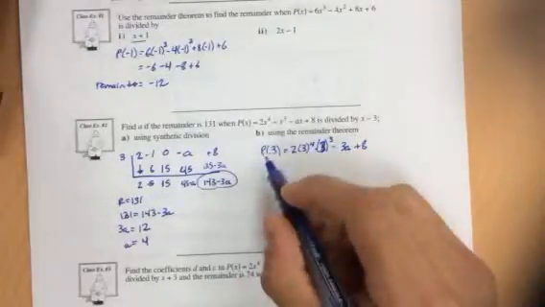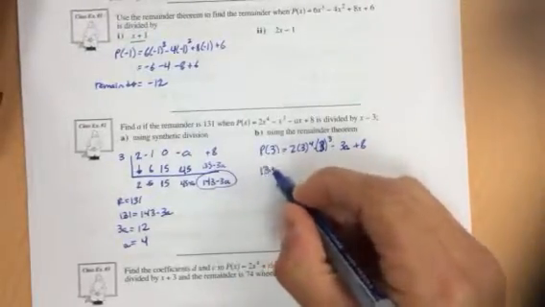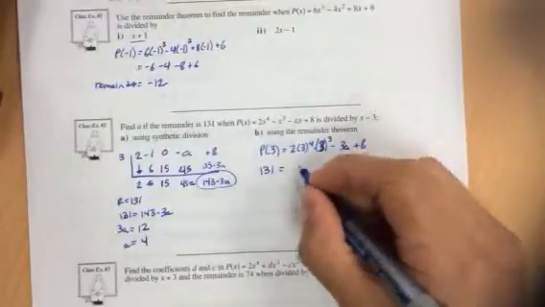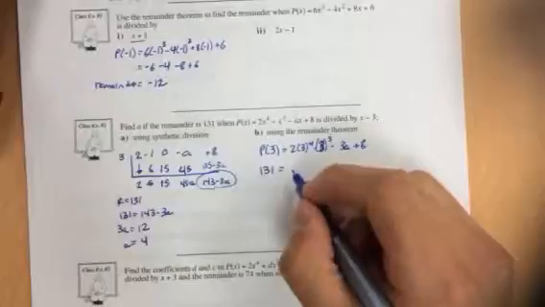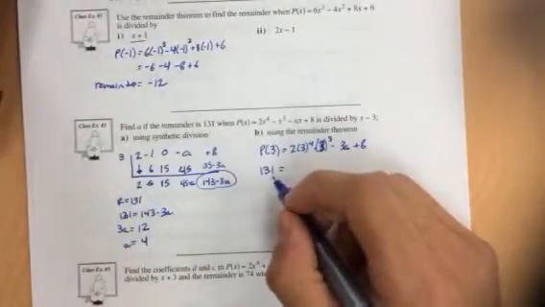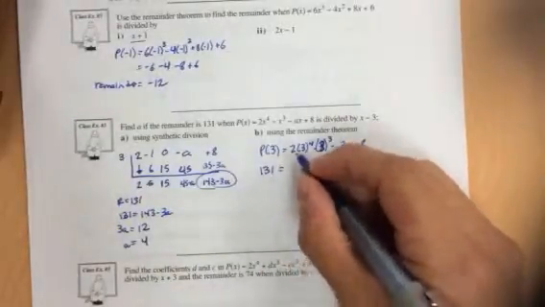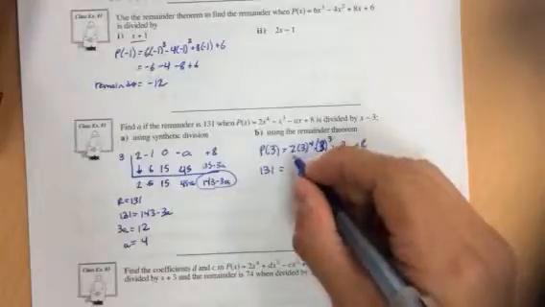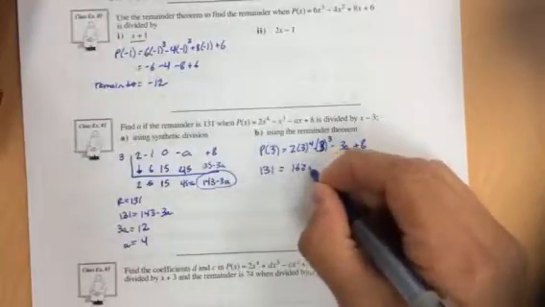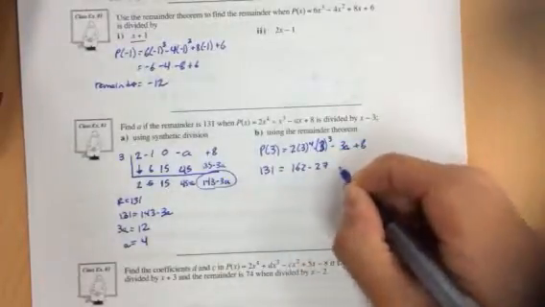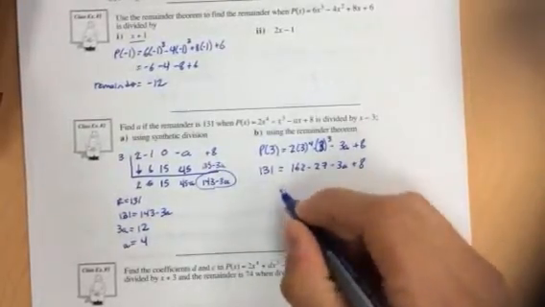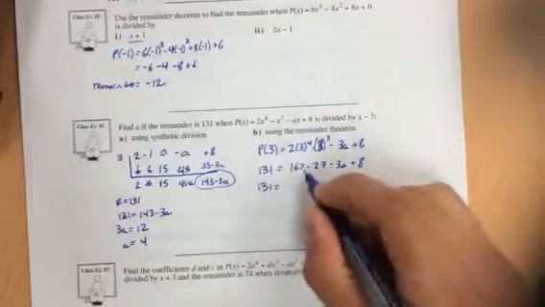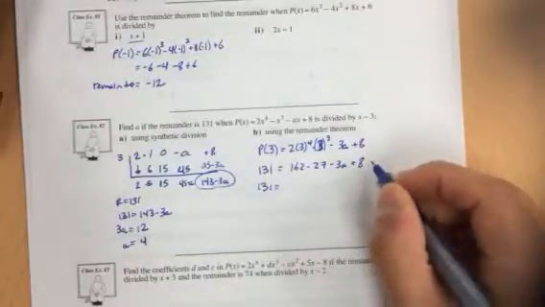And we know that the remainder is 131. That's not the value of a. So 3 to the power of 4 is 81, times 2 is 162, minus 27 minus 3a plus 8. 131 is equal to 162 minus 27 plus 8.